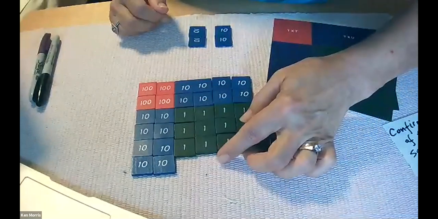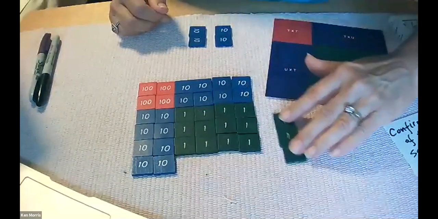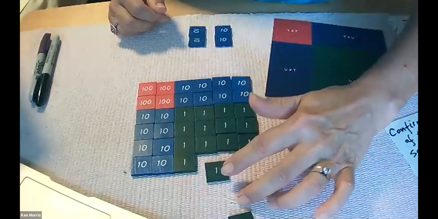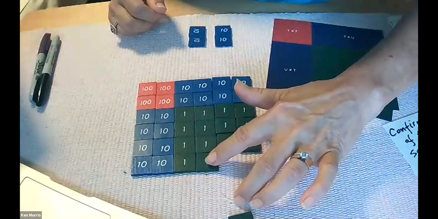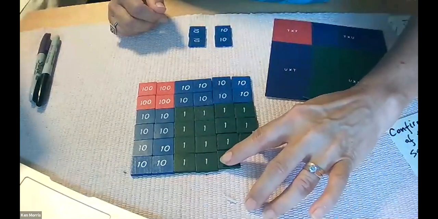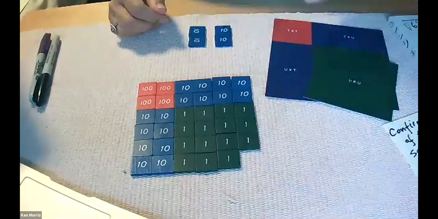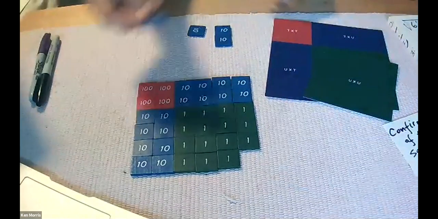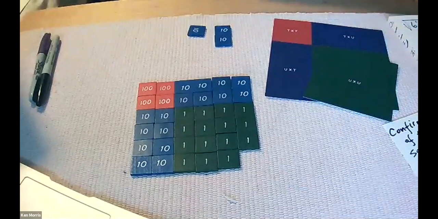Except I need to rearrange them a bit. This needs to go here because now I have a different square. Okay, so it looks like I'm missing one. I'm going to for now just exchange one of these 10s for 10 units so that I can finish my square. 2, 4, 6, 8, 10.